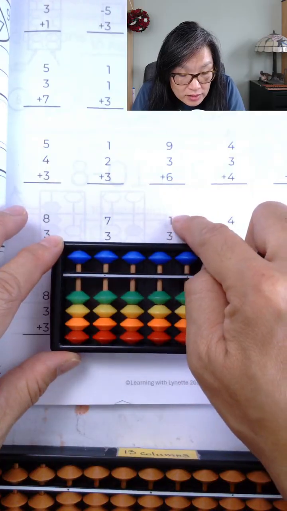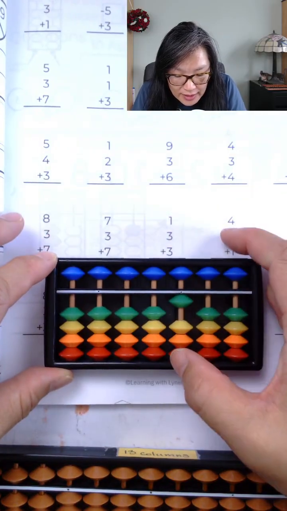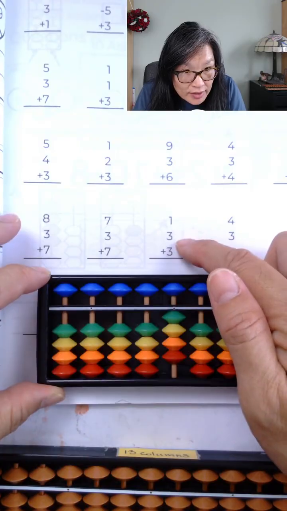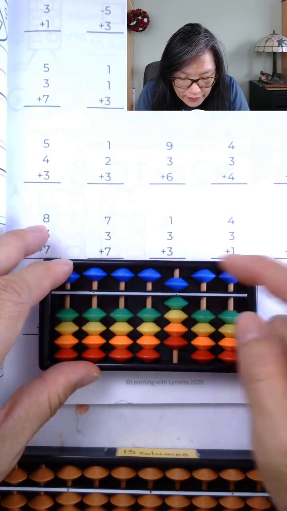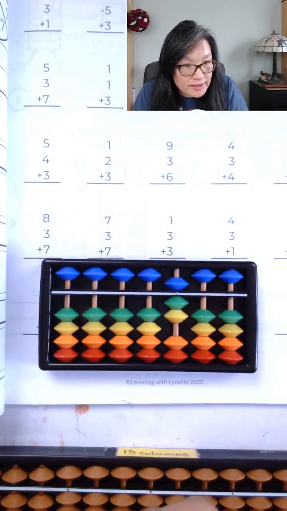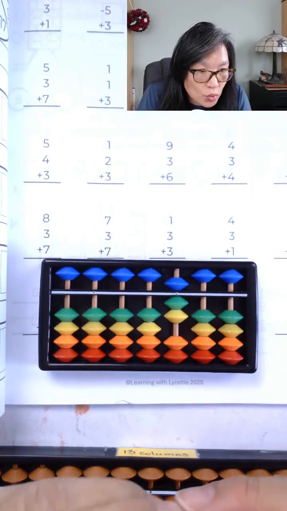So I have 1, I'm going to add the 1. I have 3, I add the 3. I add another 3. To add another 3, it's plus the 5 minus the 2. That's it. Because I know what the formulas are.